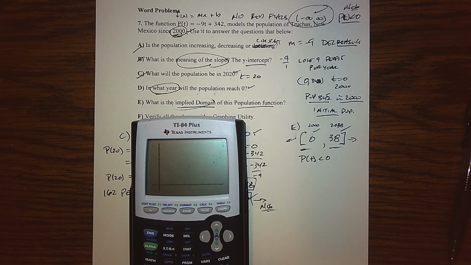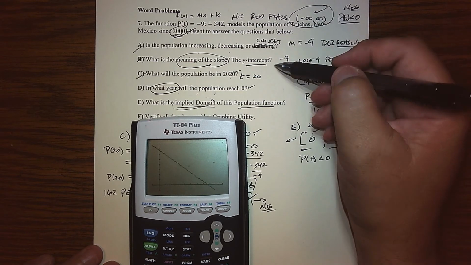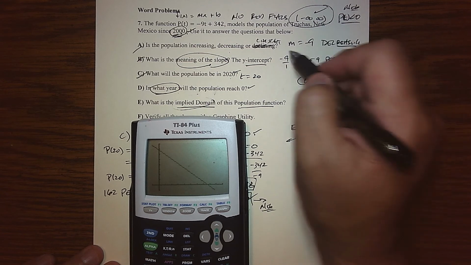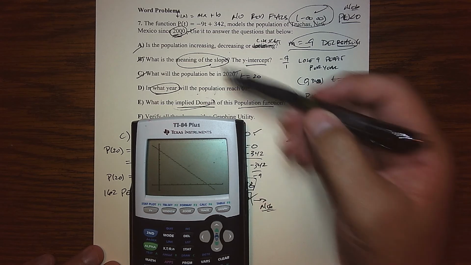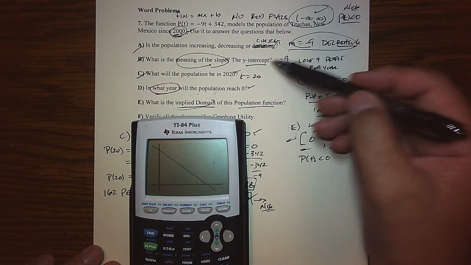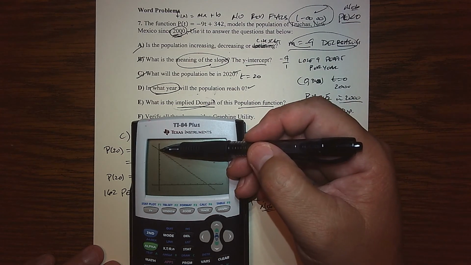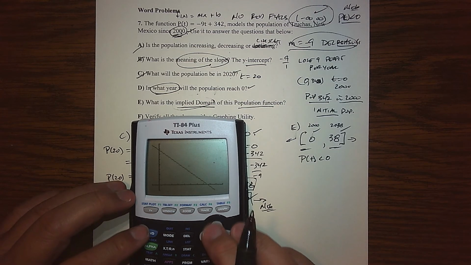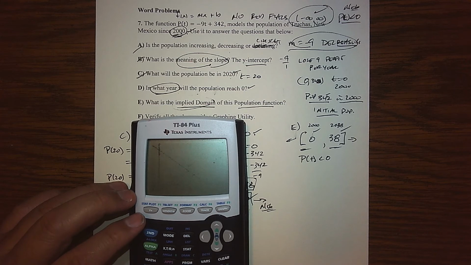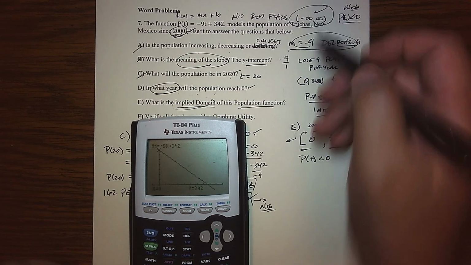So when I graph it, there's the graph of my line. And we can see everything that we said. Number one, we notice that the population is in fact decreasing. It's on its way down. We know what the meaning of the slope is. The y-intercept occurs at 0, 342. And if you wanted to make sure, we can go to calculate, put in a value, let x equal 0, and there's 342. So we verify the y-intercept.